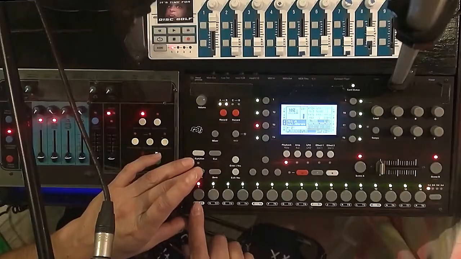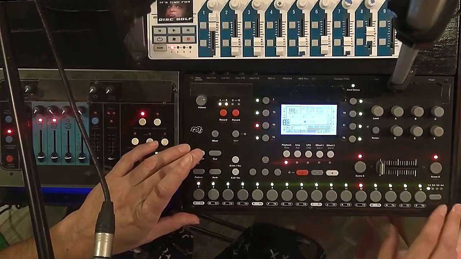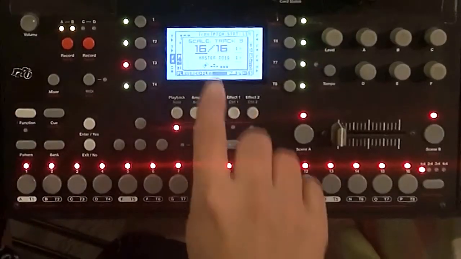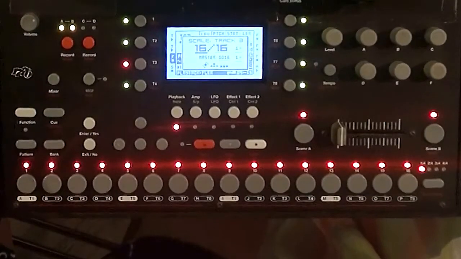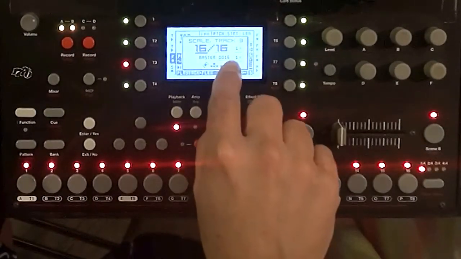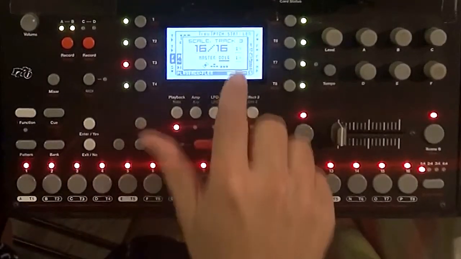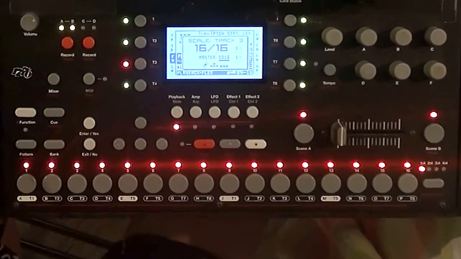Now this first pattern, if you hold down function and hit the scale setup, you'll see that it's in 16/16 scale, but what's important here is the master scale. Right there, if you notice, the master's at 16. What this will allow me to do is to break into any downbeat on that downbeat time.